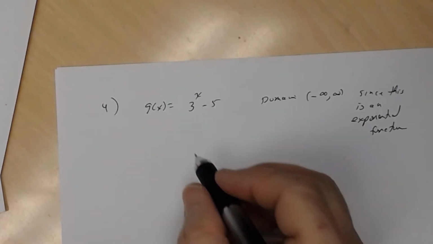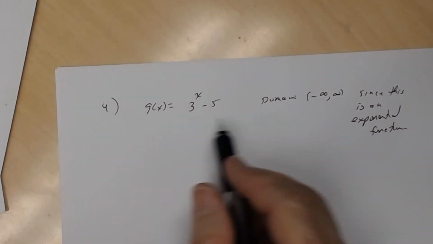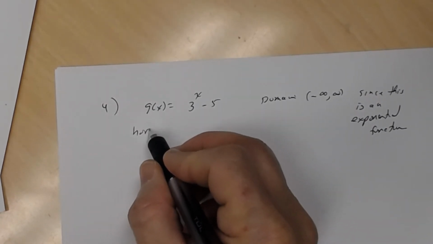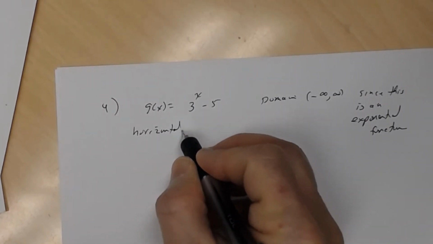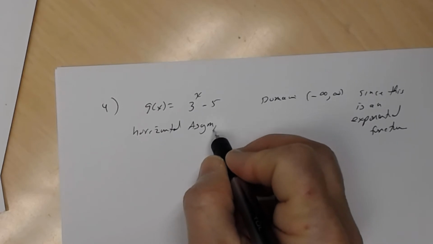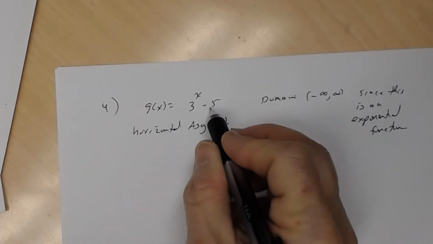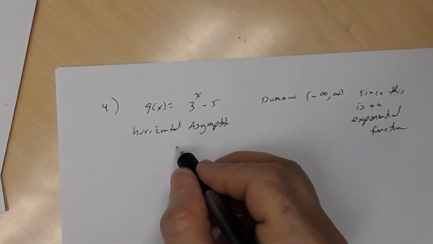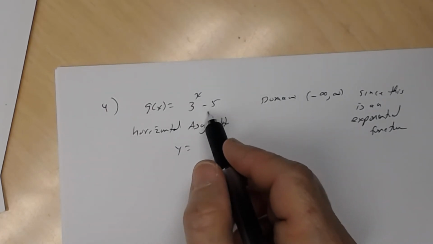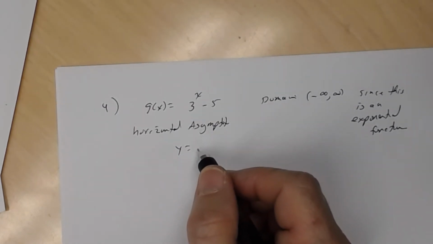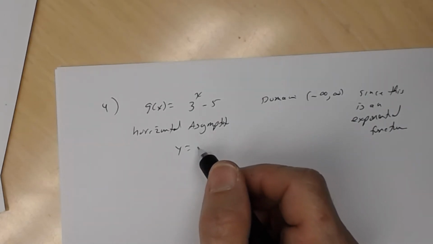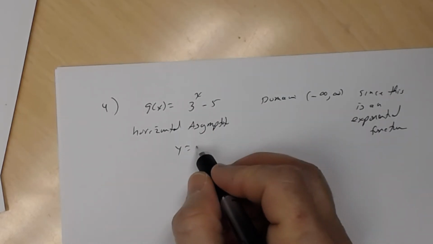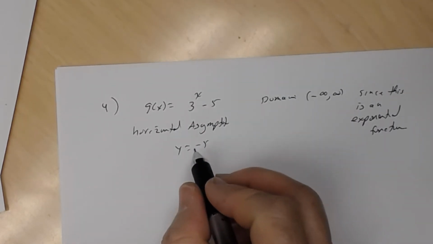Okay. Now, right away we can find the horizontal asymptote. What's a horizontal asymptote? It's this number here. So you're going to say y equals. You must say y equals now, because remember the horizontal asymptote is a line. So you've got to name this as a line, you've got to write the equation. So it's y equals negative 5. Just don't say negative 5. It's y equals negative 5.